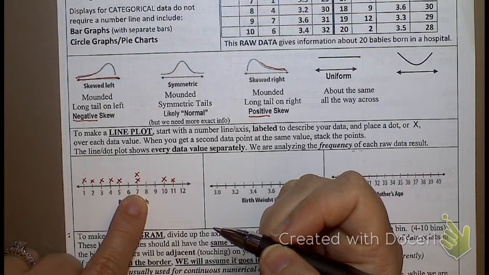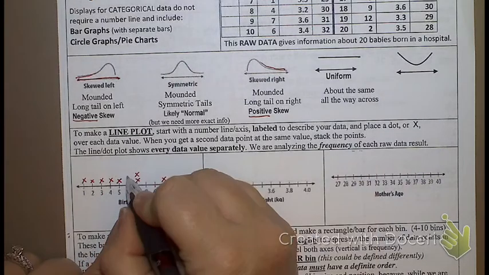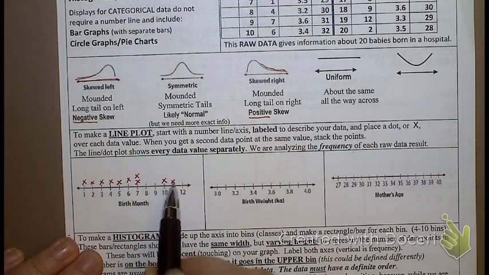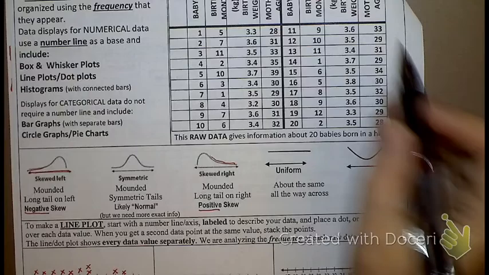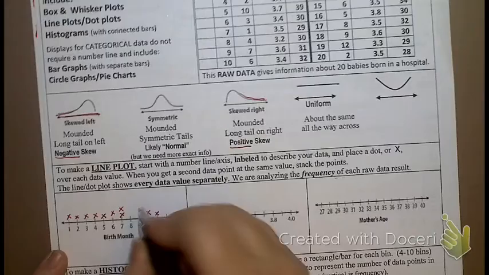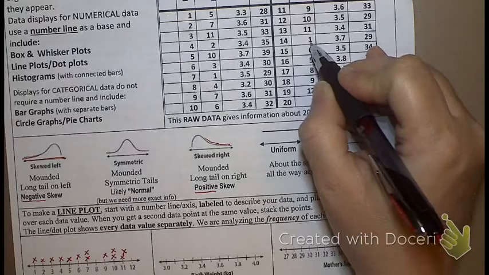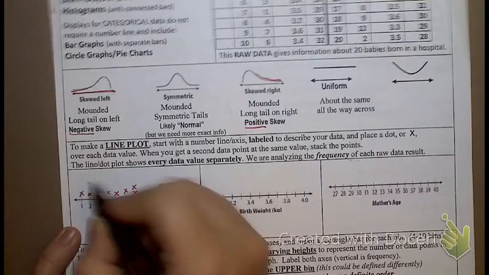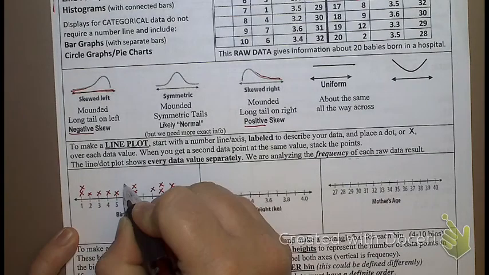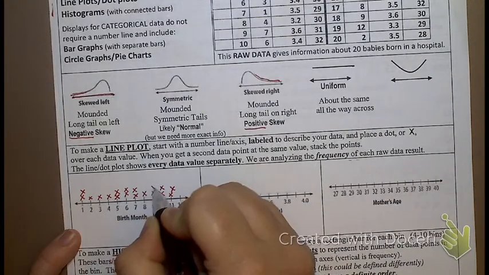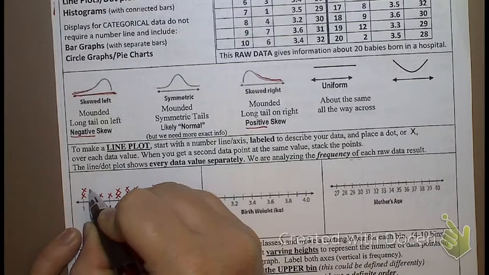What am I on? Baby 10 is 6. So I should have 10 X's at this point: 1, 2, 3, 4, 5, 6, 7, 8, 9, 10. Now let me do the rest of them. We have birth months 9, 10, and 11. And then 1, 6, and 5. Then 8, 9, 12, 2.